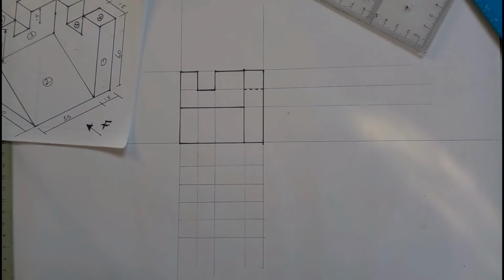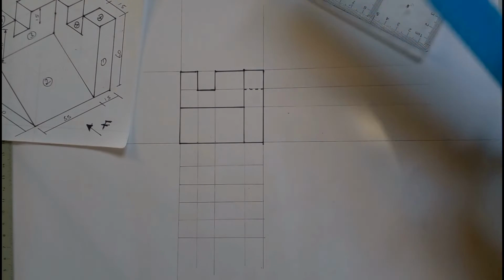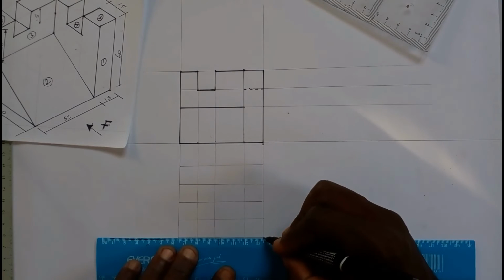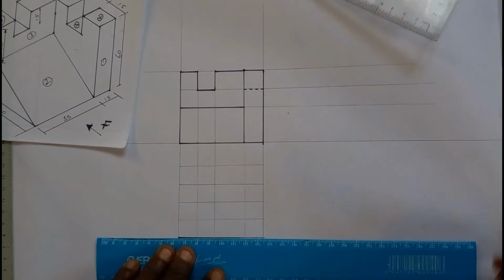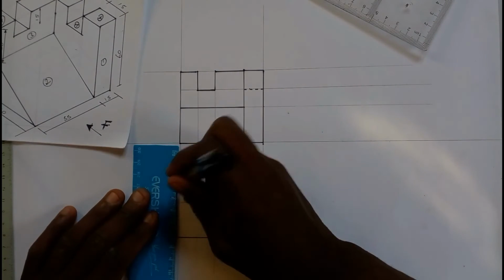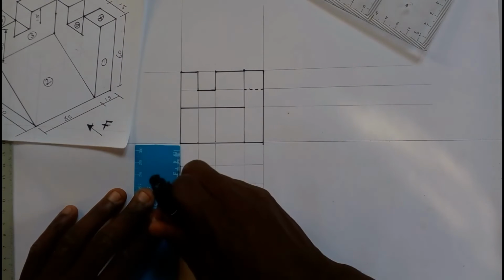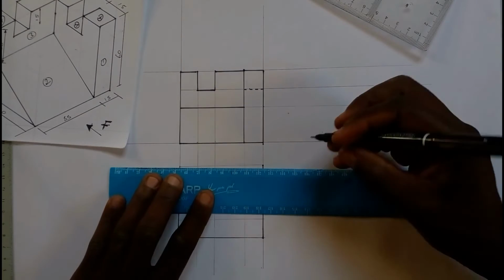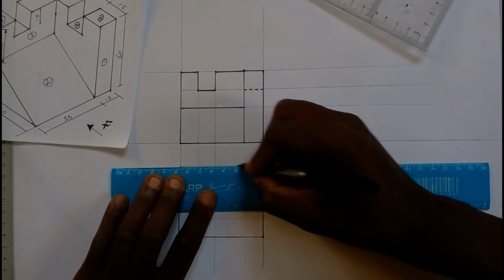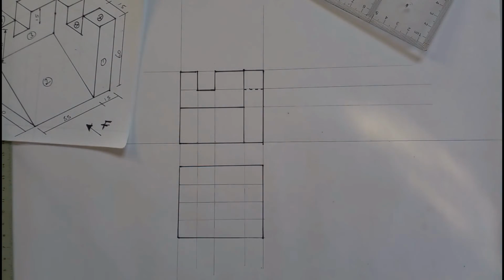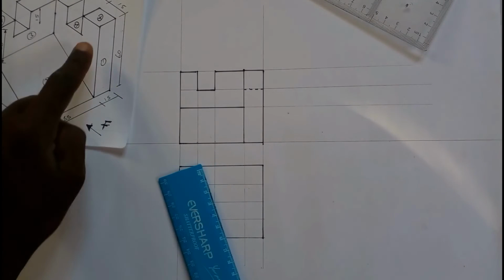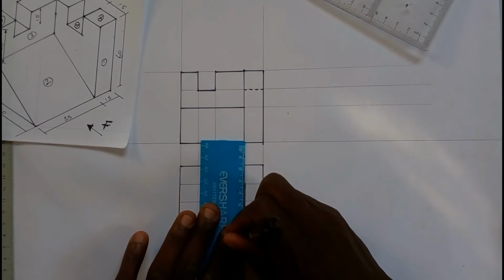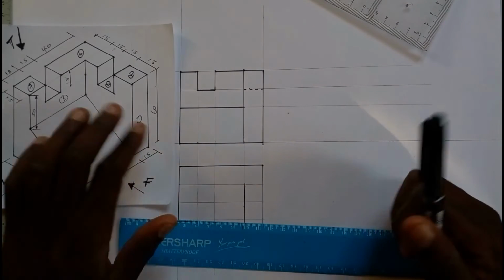Okay, after that we're going to take our outline pencil or a ruler. Okay, so on top we're going to see a box. So this is what we're going to see, and right here we're going to see plane number 4.